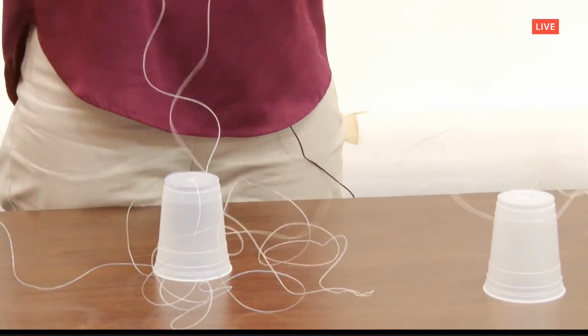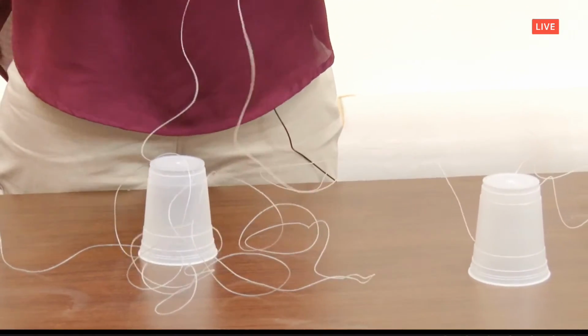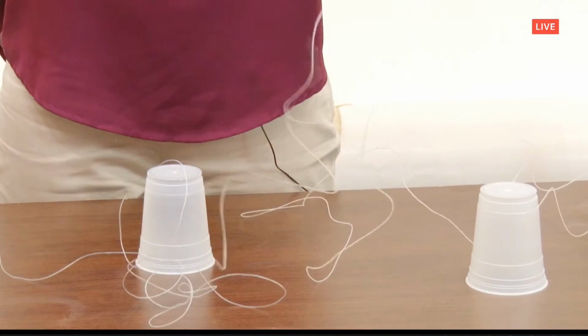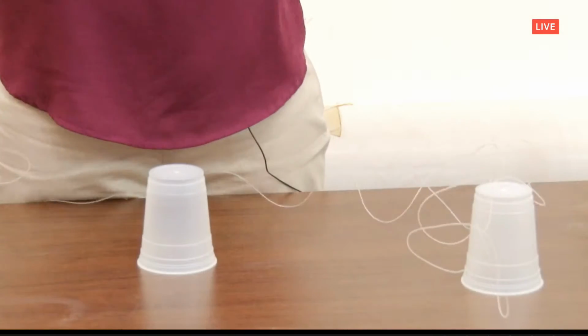My string is very long because when you're playing at home with this, you want to see how far it can go. You would want one person to be maybe in a bedroom and the other person in the living room, for example. So you would want your string to be long. But the disadvantage with that is that it can get a bit tangled, like this one, right? So let's just clear that up a little bit.